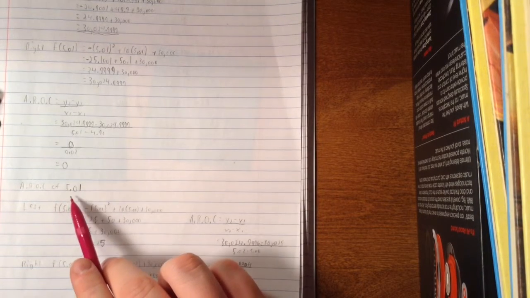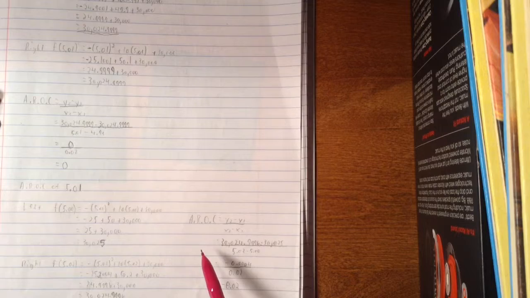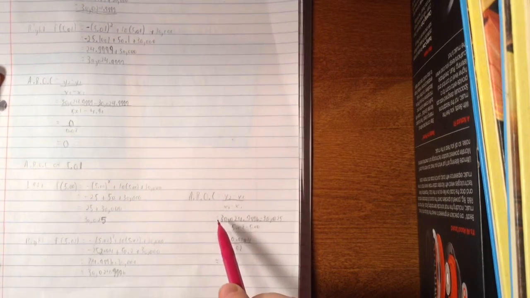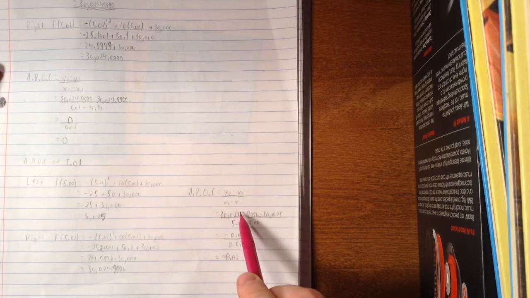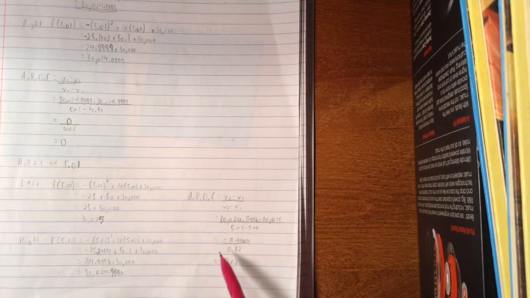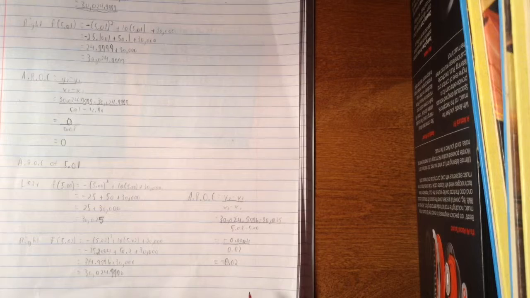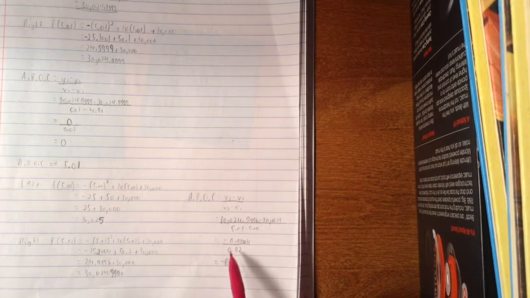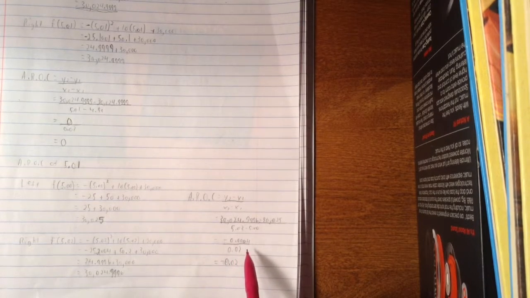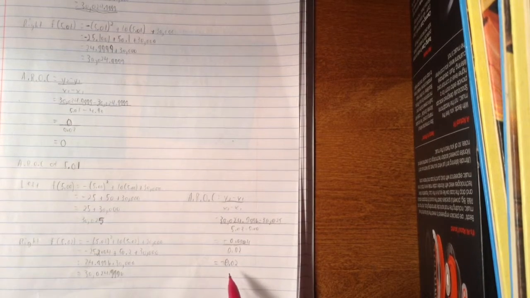Now, once we get that, we're going to use the AROC formula to find the answer for the AROC of 5.01. So now we're going to use the AROC formula, so it's going to be y2 minus y1 over x2 minus x1, like we used before for 5. So we're going to do 30,024.9996 minus 30,025 over 5.02 minus 5.00. We're going to get negative 0.0004 divided by 0.02, and that's going to equal negative 0.02.